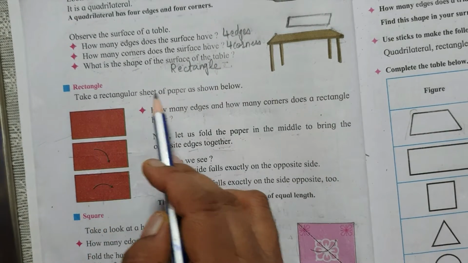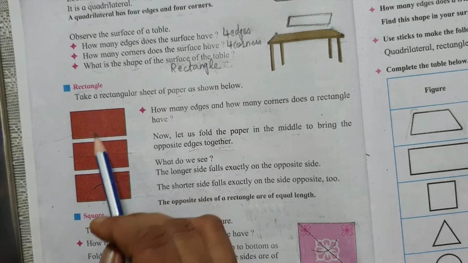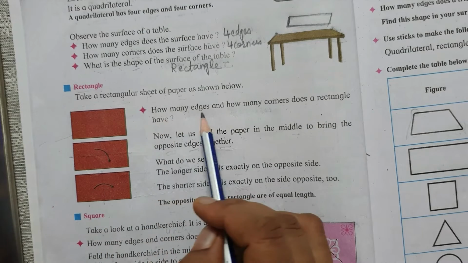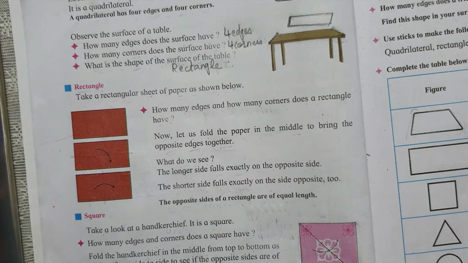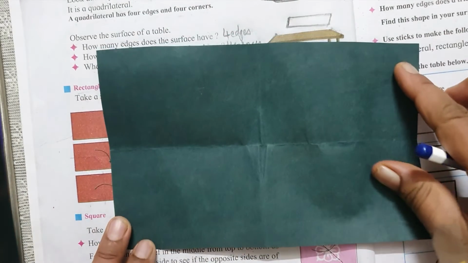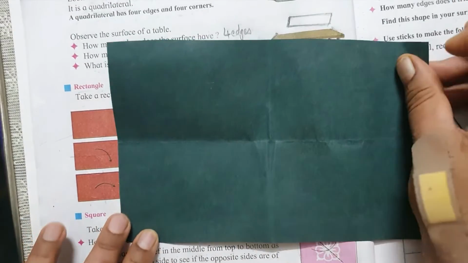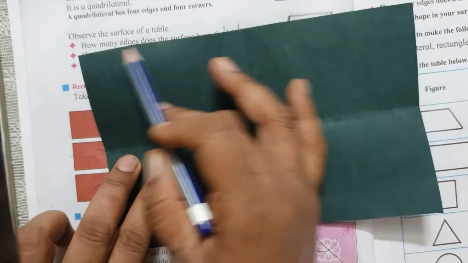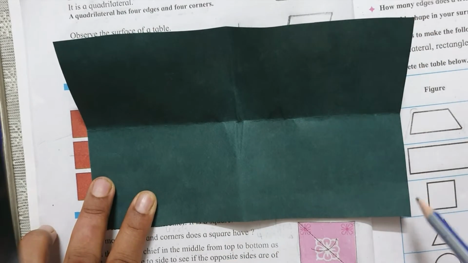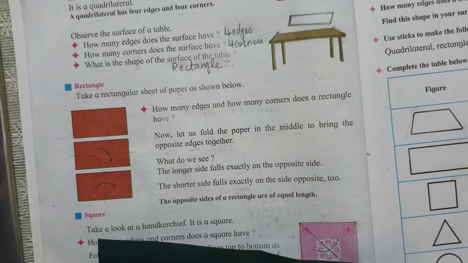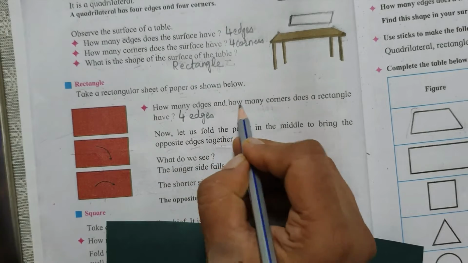Take a rectangular sheet of paper as shown below. Now this is what? Rectangle. Now you have to take one paper. How many edges and how many corners does a rectangle have? Now here I have got one paper. This is a rectangle shape. And how many edges? 1, 2, 3, 4. 4 edges.